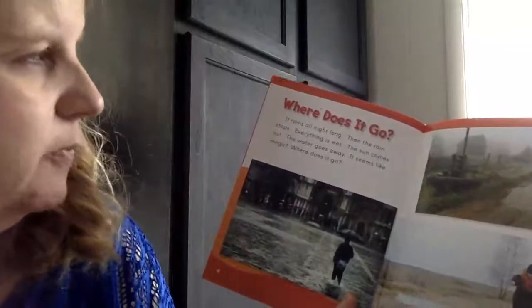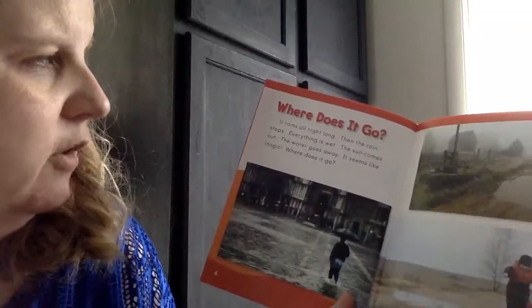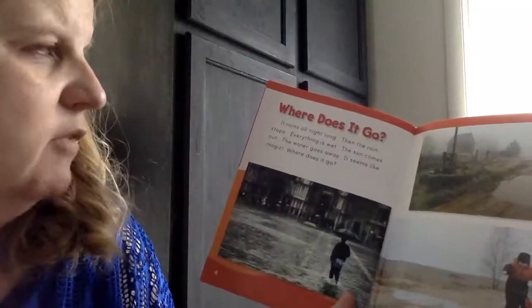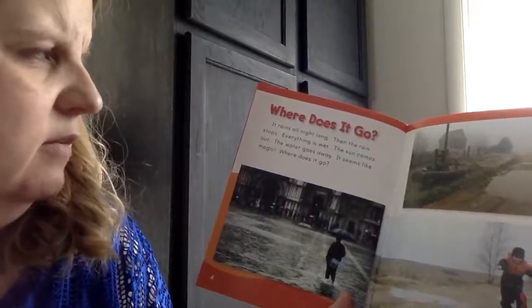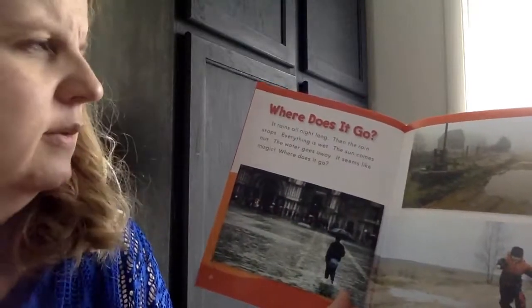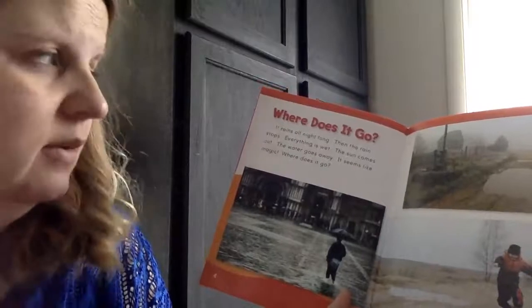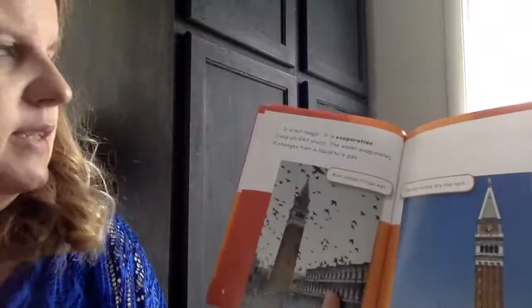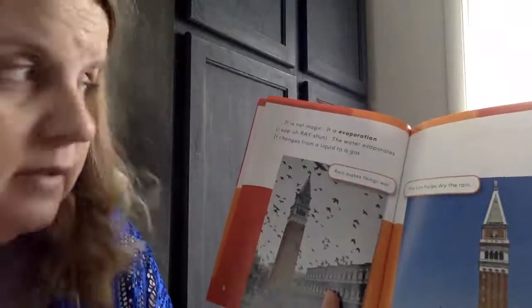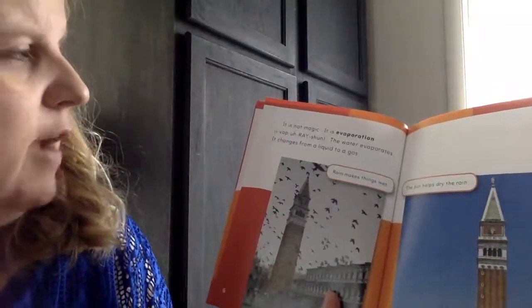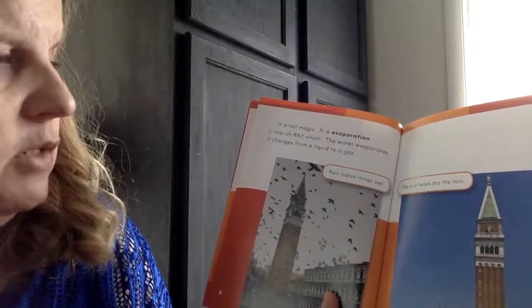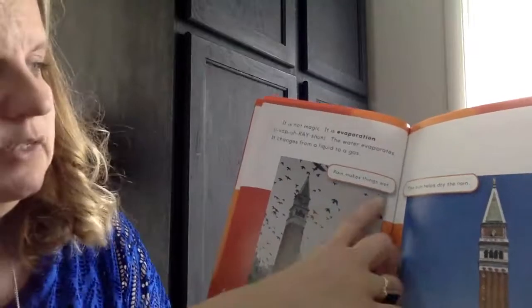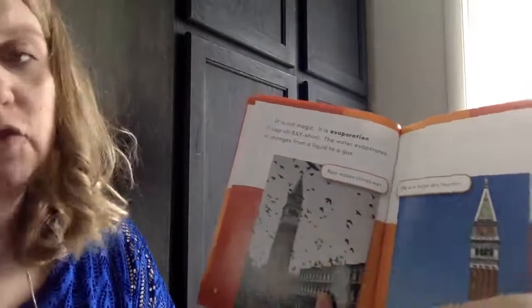Where does it go? It rains all night long. Then the rain stops. Everything is wet. The sun comes out. The water goes away. It seems like magic. Where does it go? It's not magic. It's evaporation. The water evaporates. It changes from a liquid to a gas. Rain makes things wet. The sun helps dry the rain.